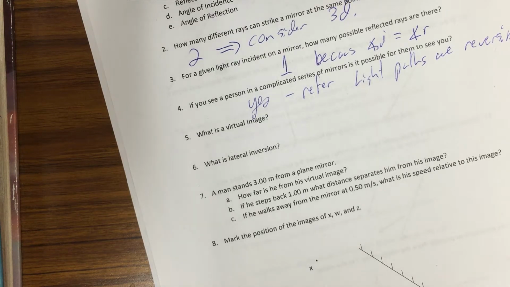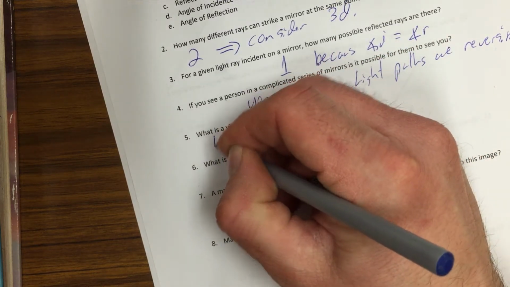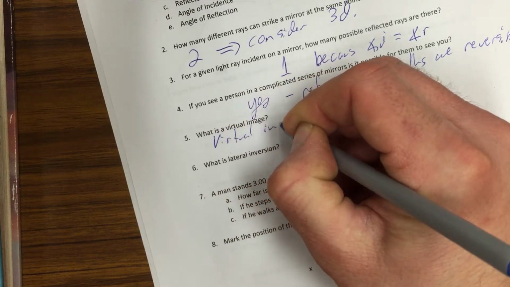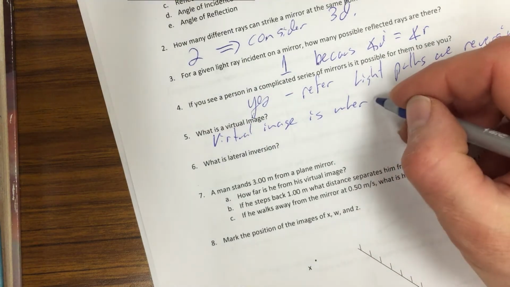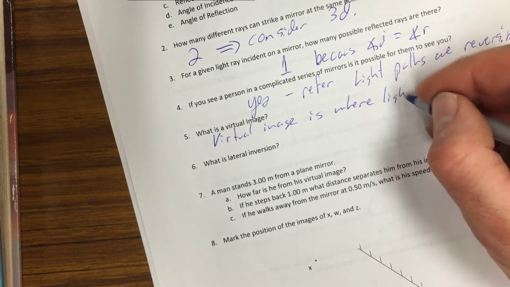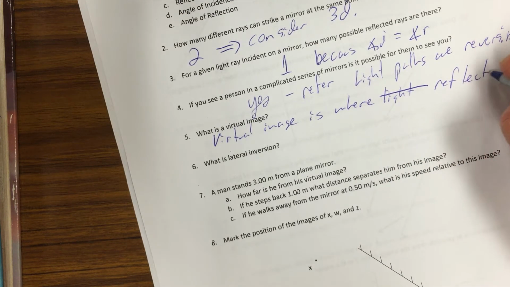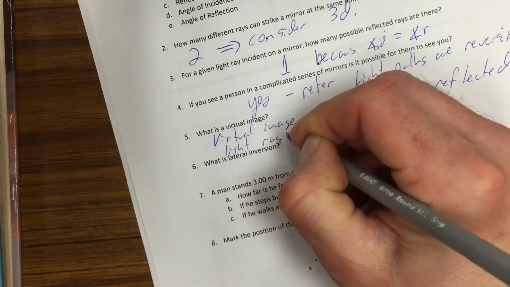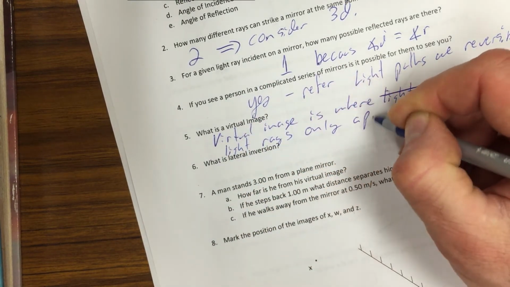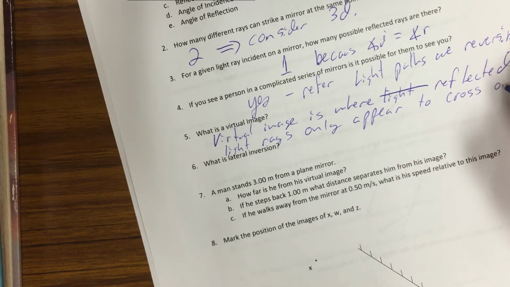Does anyone remember the definition I gave you on the lab? So a virtual image is where reflected light rays only appear to cross or converge.